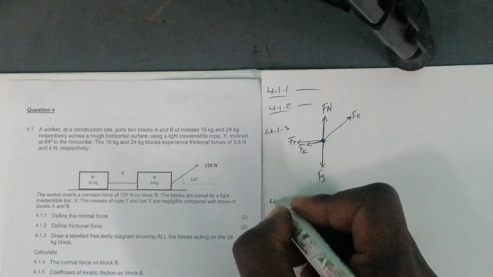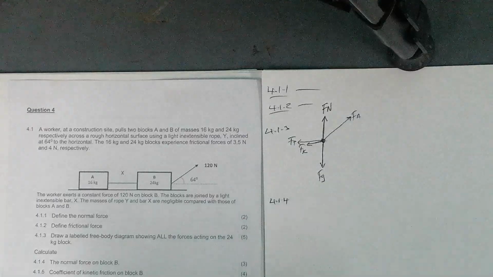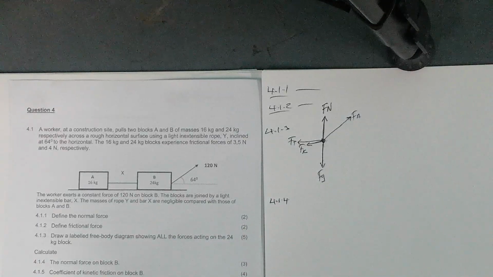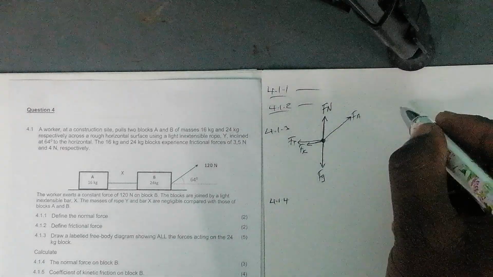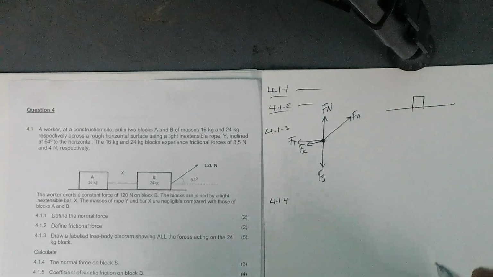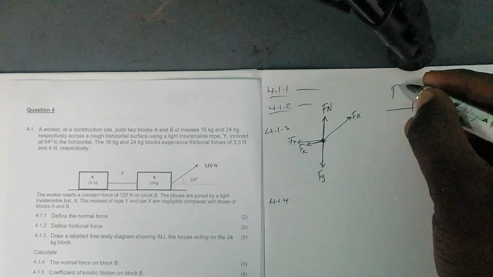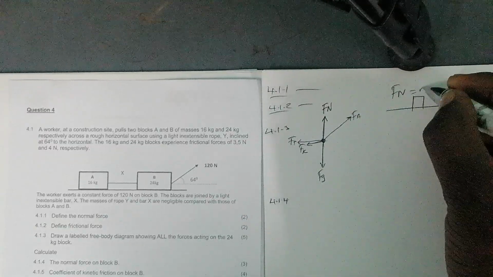4.1.4. This is my favorite. They want us to calculate the normal force of block B. This is what you must know. If you have a scenario like this, like block A, this is the formula to use to calculate the value of the normal force.